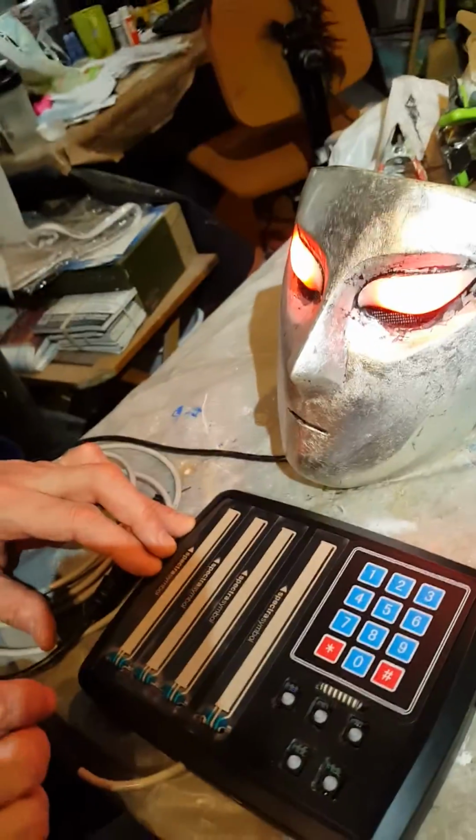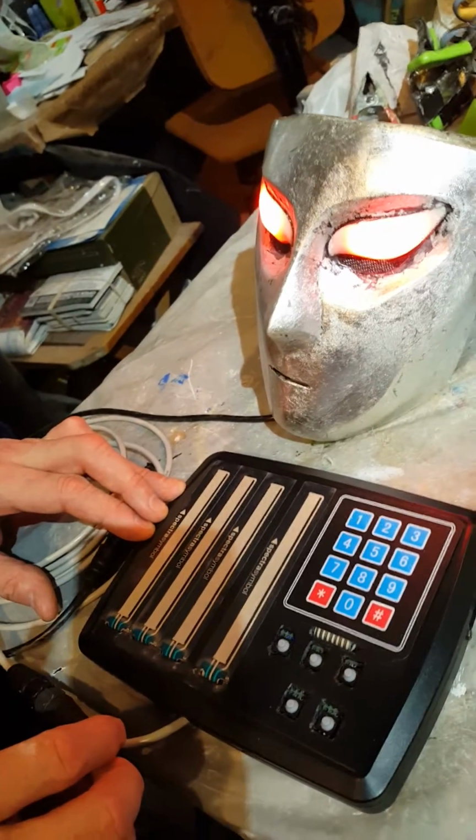Okay, here we are. We're back. Yeah, the red seems to show up a little bit better, so I think we're going to focus on red.